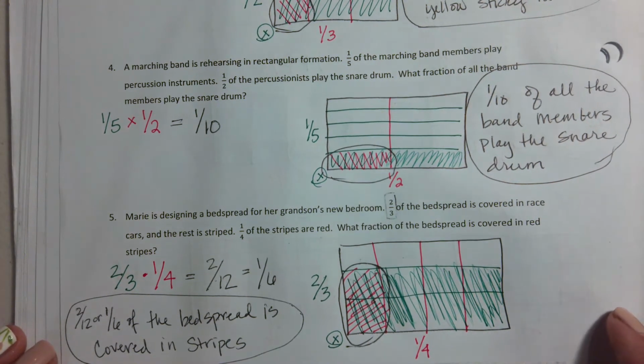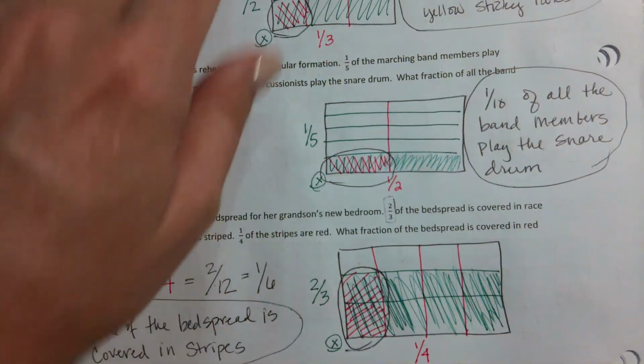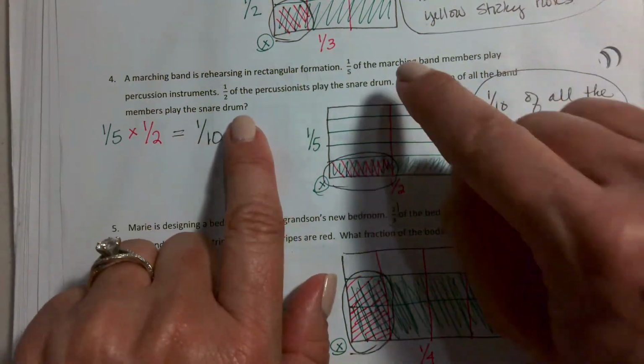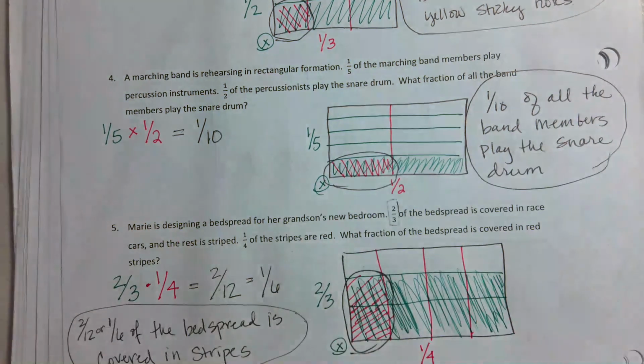Okay, this will do it for the problem set. And hopefully you did really well. If there's an area that you're still having questions on, go back and look at the video, or try working the problem on your own. If you don't like doing the first number first and the second number second, you can always switch it. It's not going to matter.